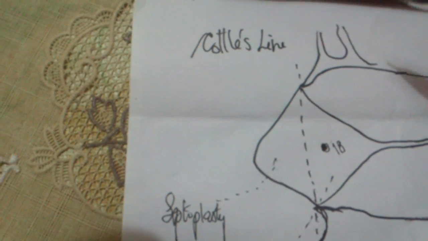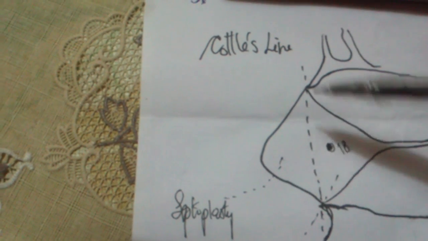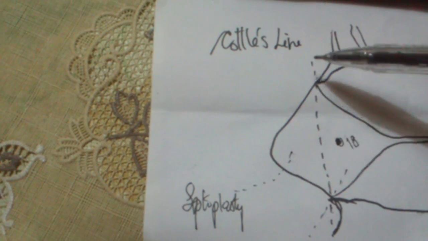So this is essential: the distinction between the anterior and the posterior half, and the Cottle's line.